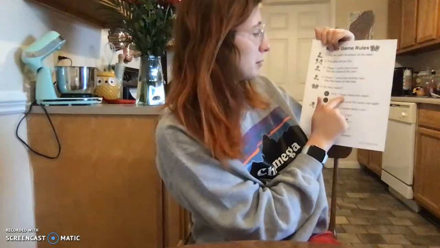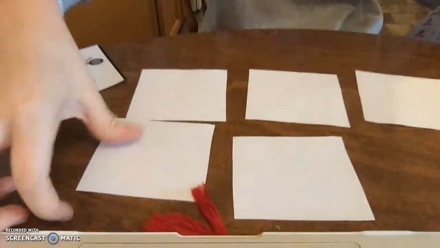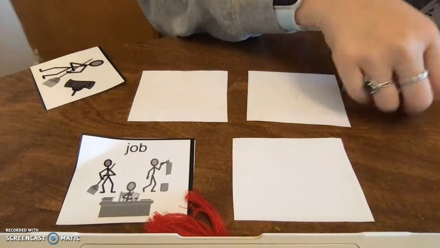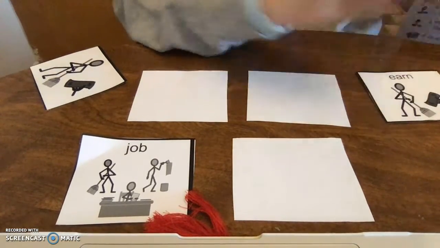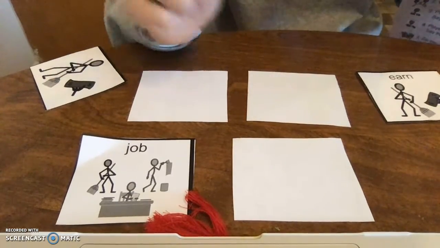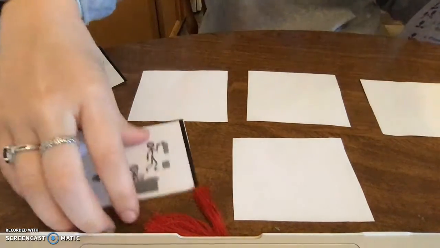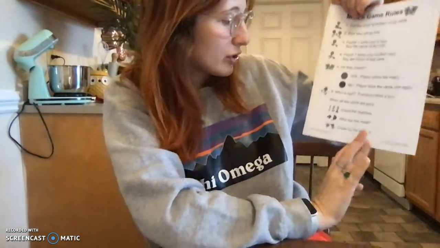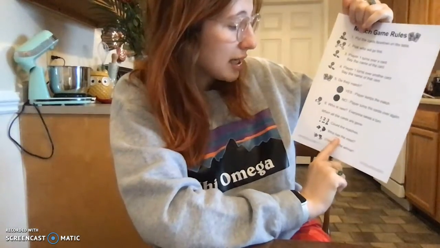Do they match? Yes. Player keeps the match. No. Player turns the card over again. So if it is not a match, so for example, job and earn, that's not a match. If you want it to be super easy, you can leave those up. Or if you want to make it a little bit more complicated, you can turn them back over. All right, who is next? Everyone takes a turn. When all the cards are gone, you count the matches, who has the most, and cheer for the winner. All right, friends, I hope you have fun playing this game, and let me know who wins.